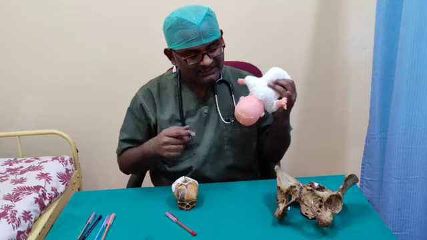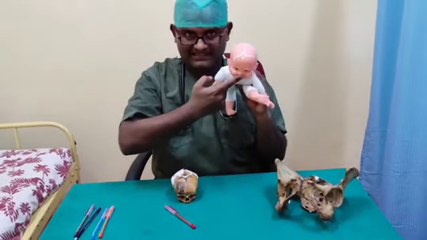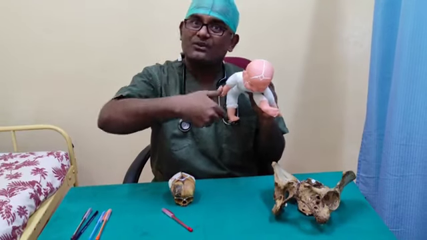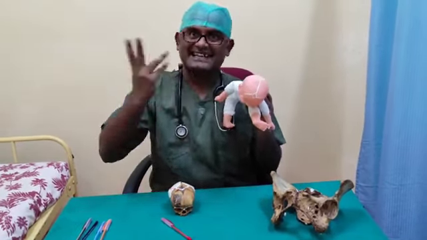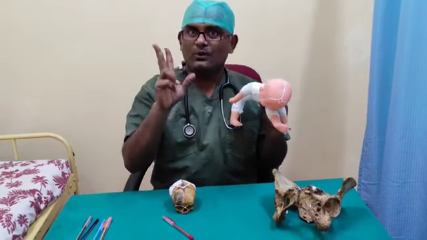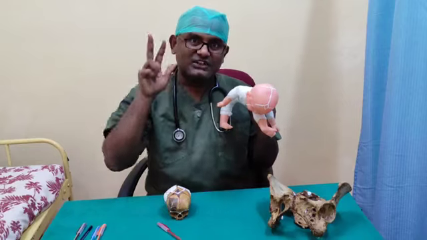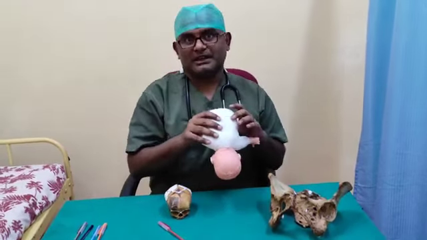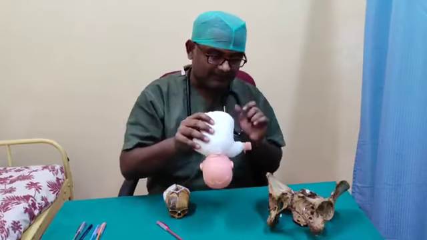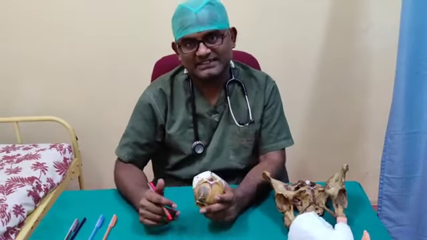In cephalic presentation, the presenting part can be vertex, brow or face, depending upon the degree of flexion. In flexion it is vertex, in extension it is face. Two words for vertex: flexion and occiput. Two words for face: extension and mentum.